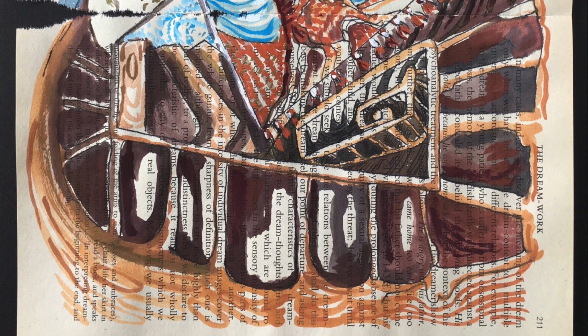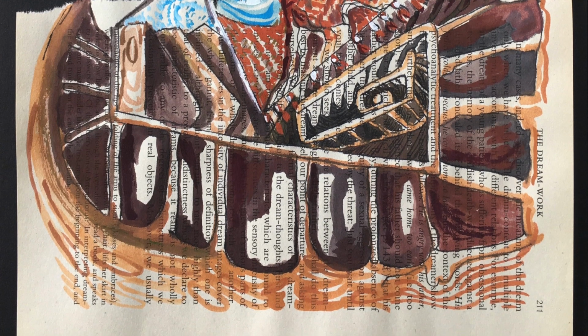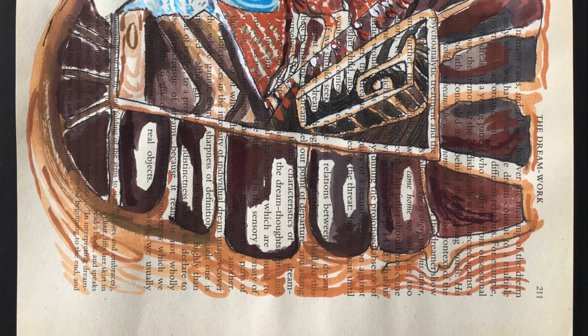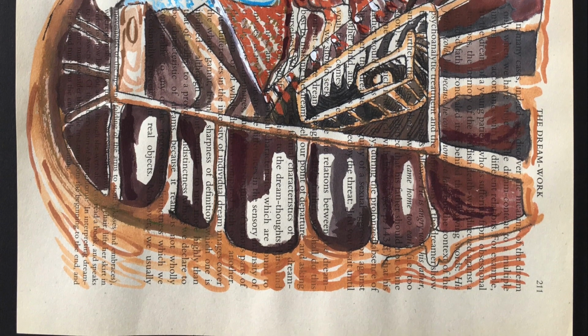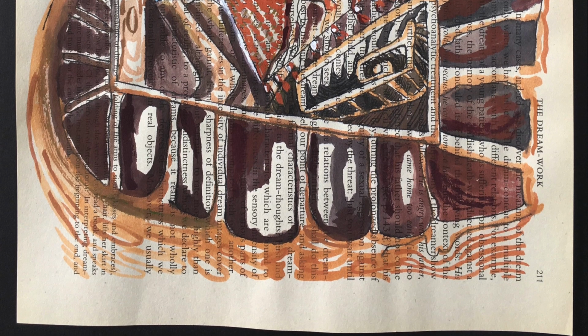So there was a lot of sensory data here. The idea of the individual dream, the sharpness of definition, indistinctness, real objects.